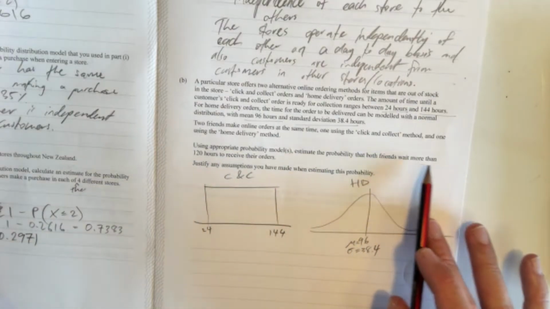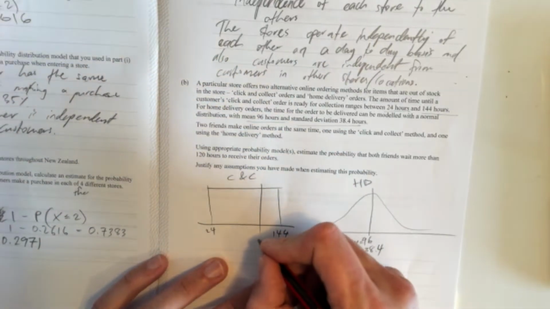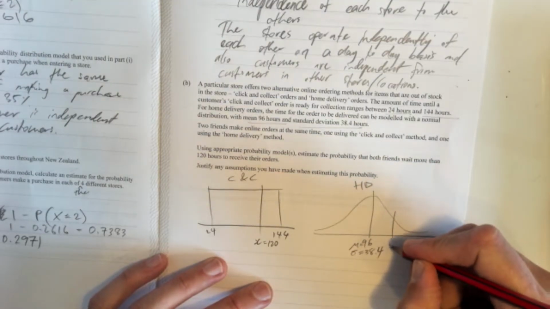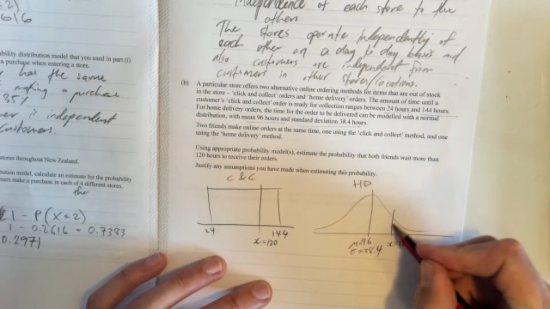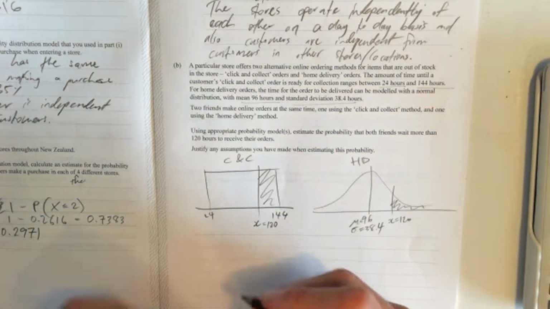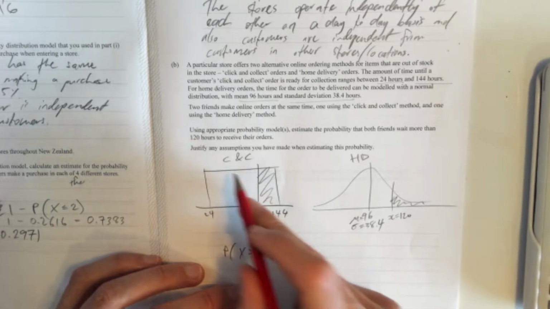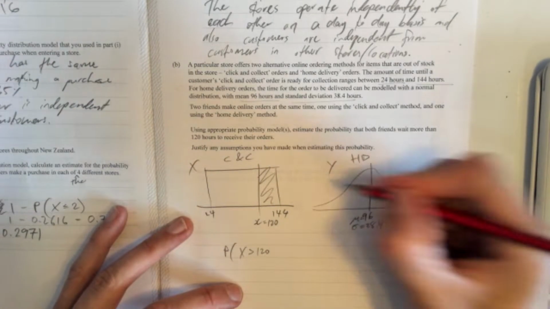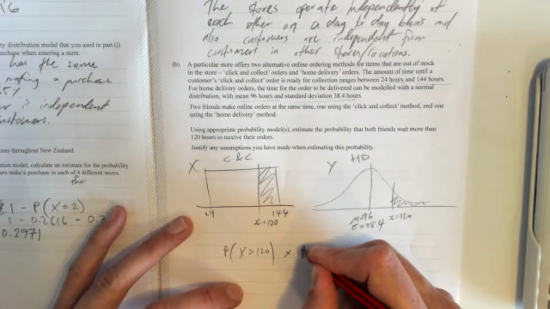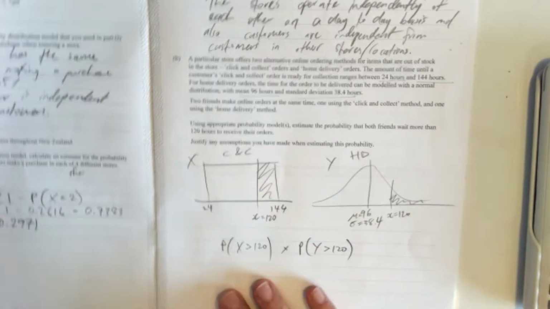Estimate the probability that both friends wait more than 120 hours. So we're given an x value here, x equals 120, and over here x equals 120. They want to know the probability that both friends wait more than 120 hours. So I'm just going to write it out. P(x greater than 120), I'm going to call this x. I'm going to call this y. And then we multiply that by P(y greater than 120). So that's what we're trying to find.